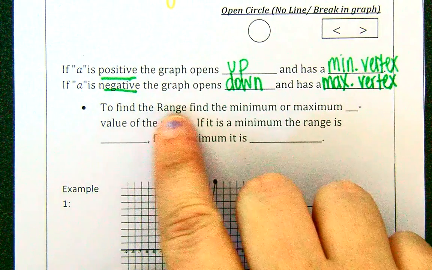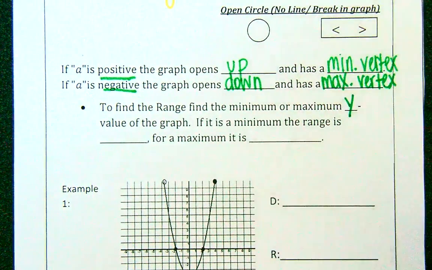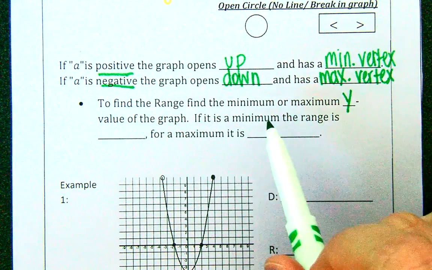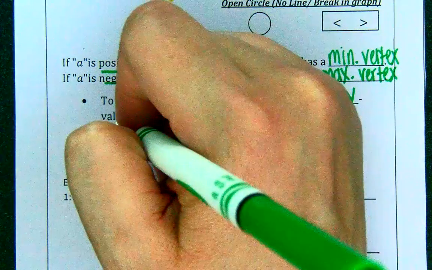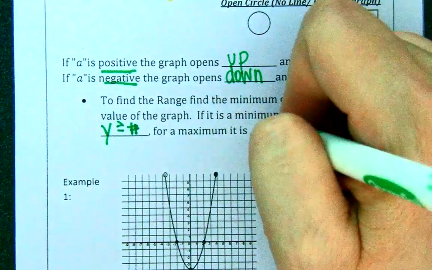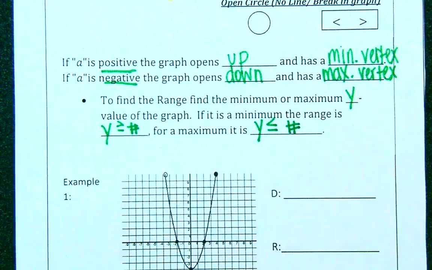So, to find the range, find the minimum or the maximum y value of the graph. If it is a minimum, the range is always going to be y is greater than or equal to whatever that number is. And for the maximum, it's going to be y is less than or equal to whatever that number is.